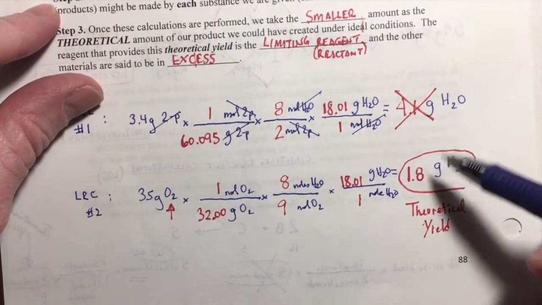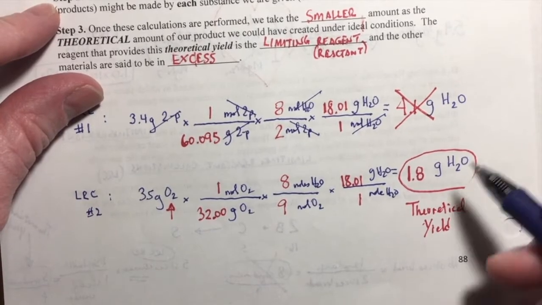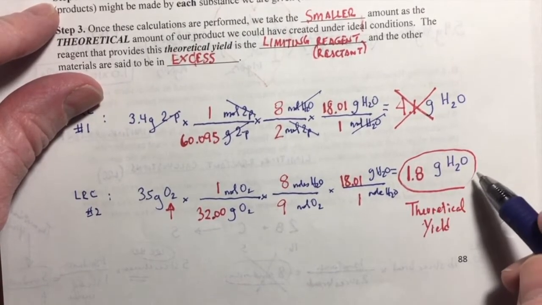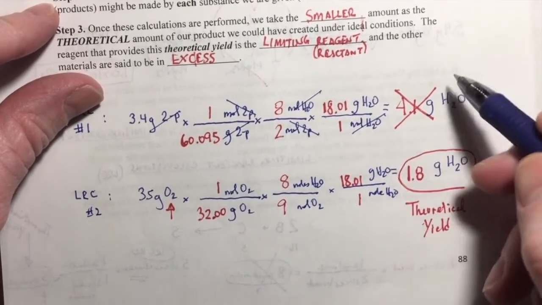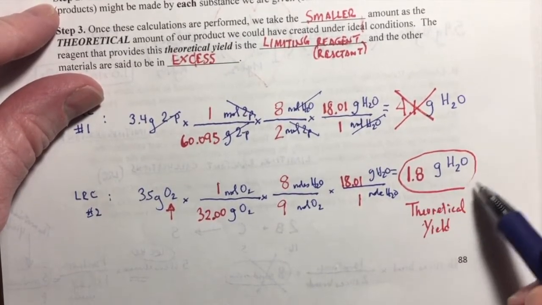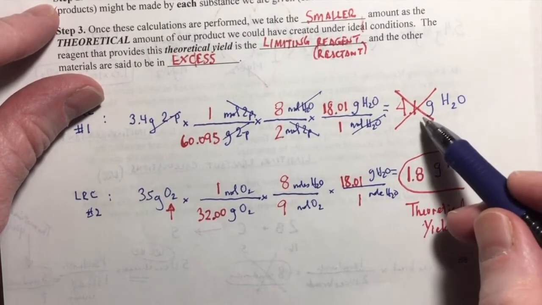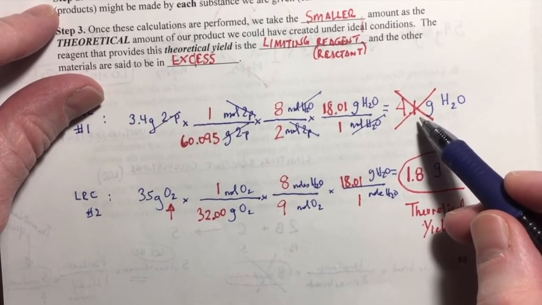When I get the answers, I have to indicate that one of them is my answer, typically by circling that answer and putting a line through the other one that's not going to be true, because the one that is smallest is my theoretical yield and the other never occurs.